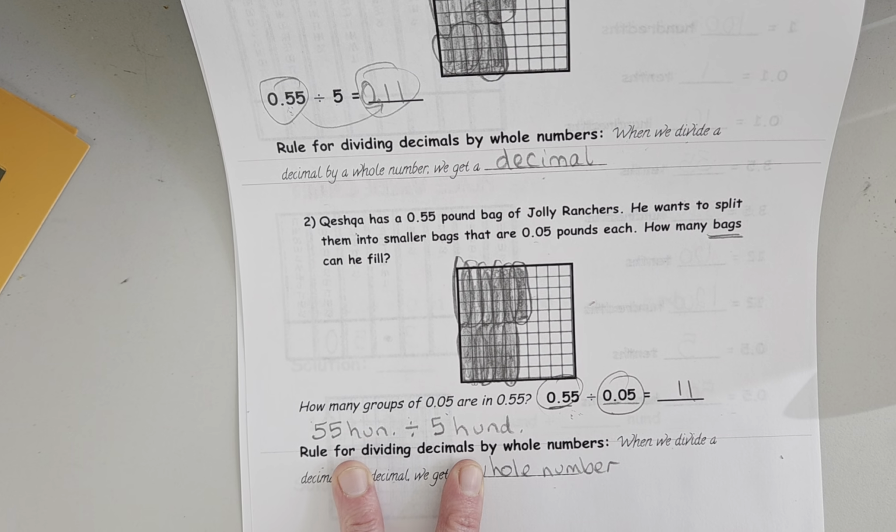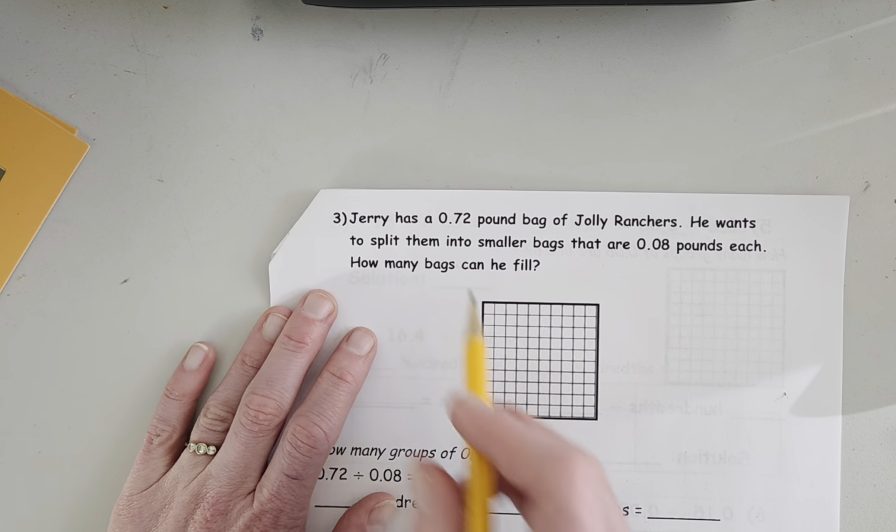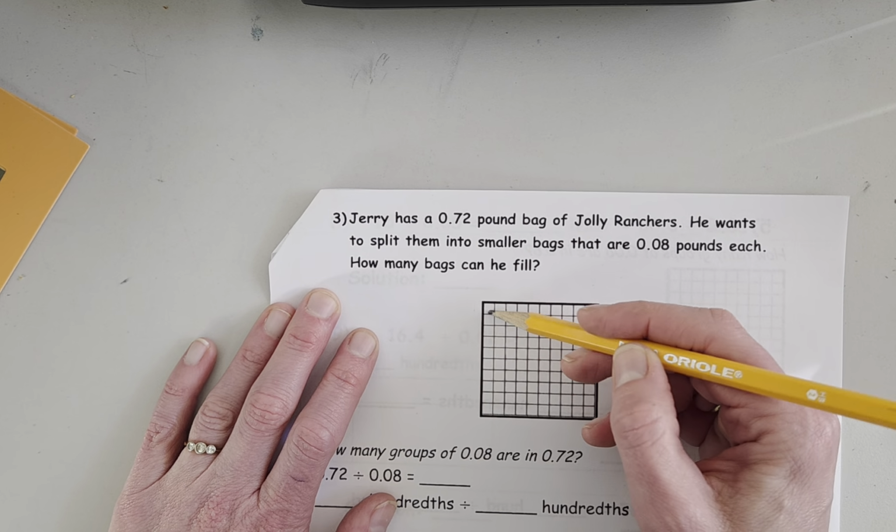So we're using that rule again. If we have 2 decimals, we're dividing those decimals, we're going to end up with a whole number. Jerry has 72 hundredths of a bag of Jolly Ranchers. 1, 2, 3, 4, 5, 6, 7. Here's my 7.